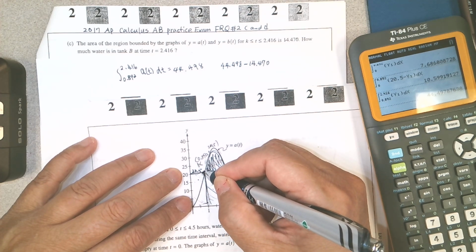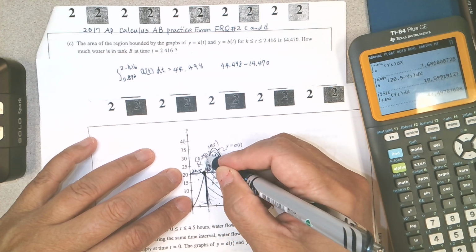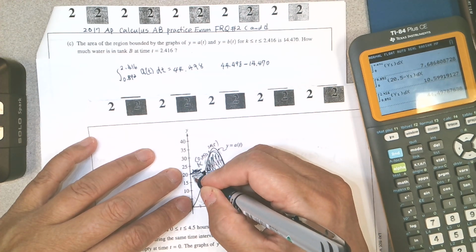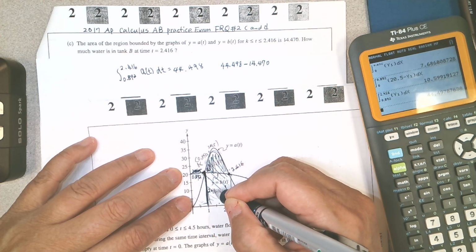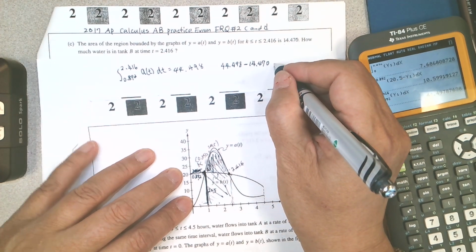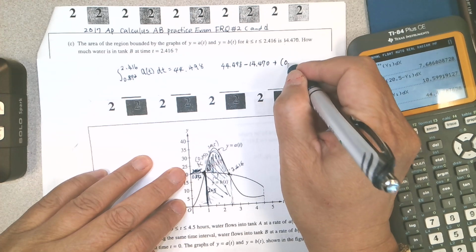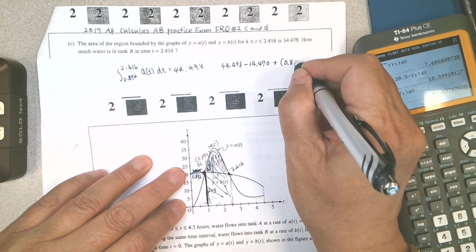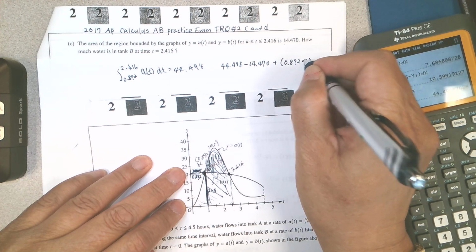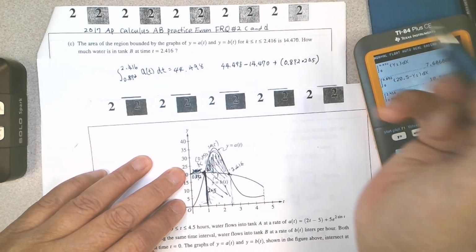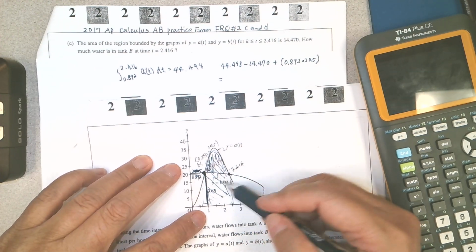The point here is 0.892, and this is 20.5. So adding the area over here will be multiplied: 0.892 times 20.5. That is the area from here to here.